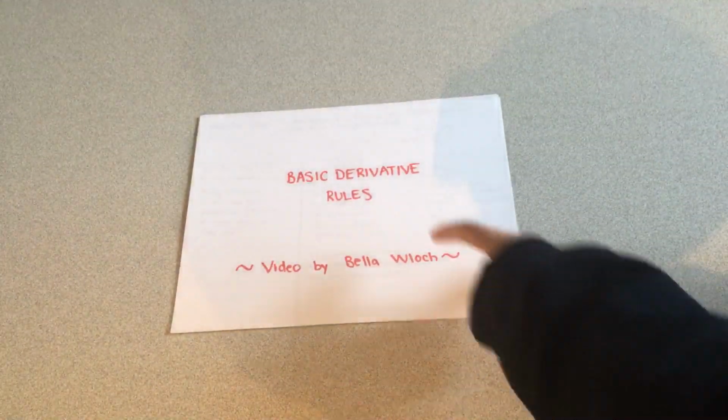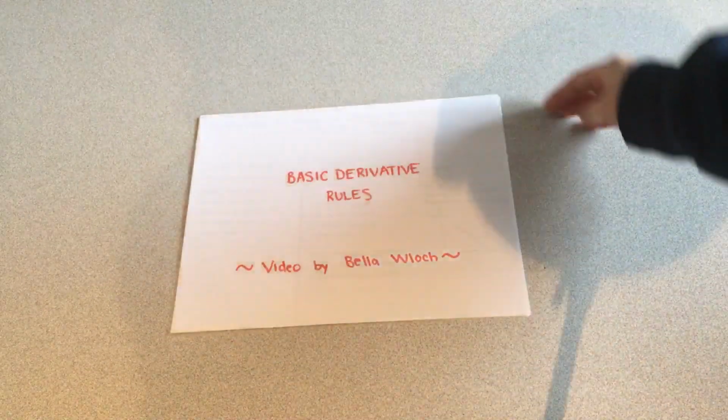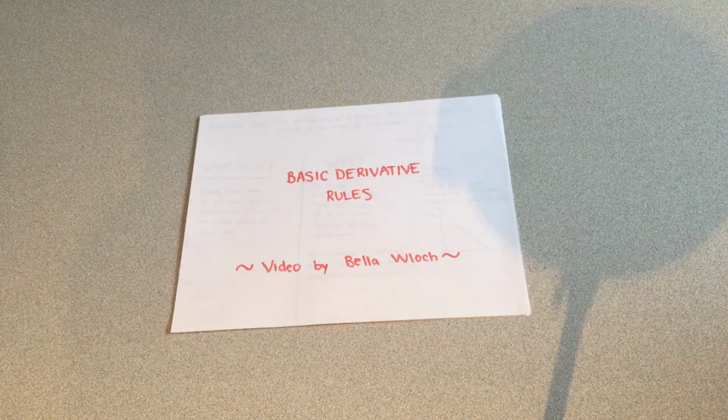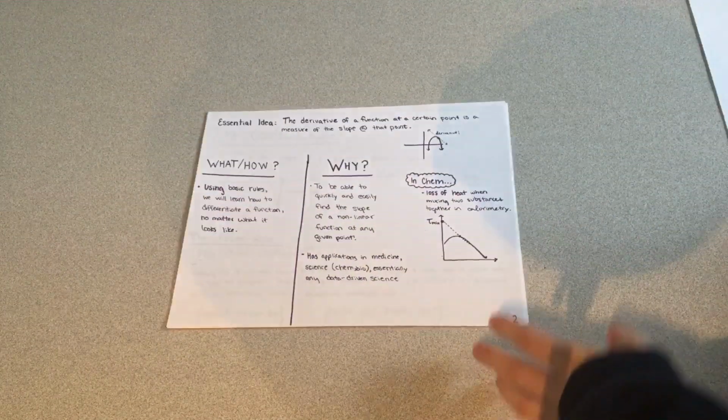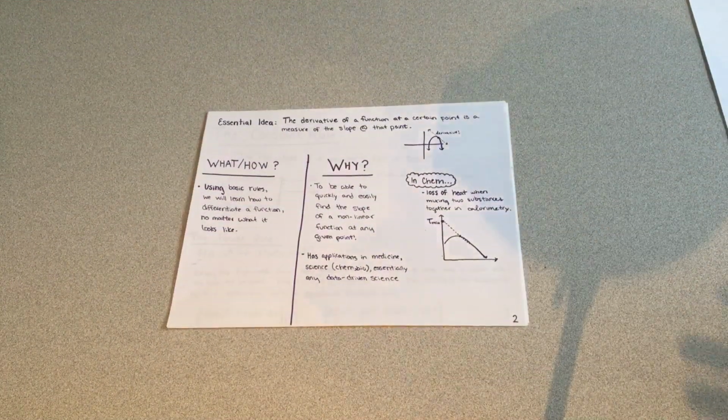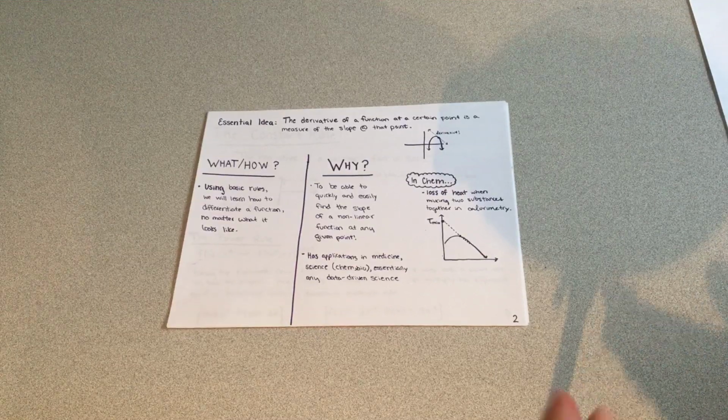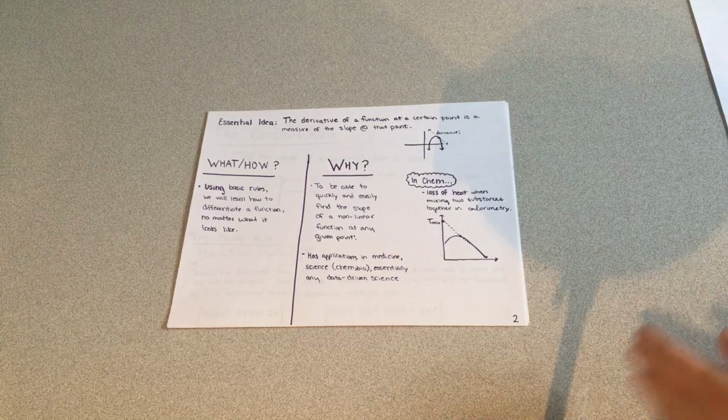Welcome back, everyone. Today we're going to be learning about basic derivative rules and how they can be applied in different situations. So first, the most essential idea that you should already know, but I'll review, is that the derivative of a function at a certain point is a measure of the slope at that point.